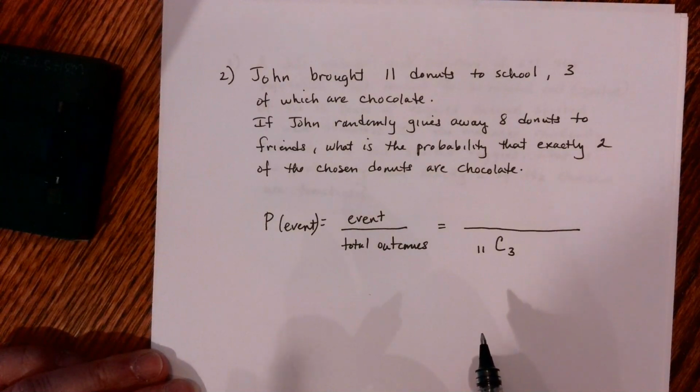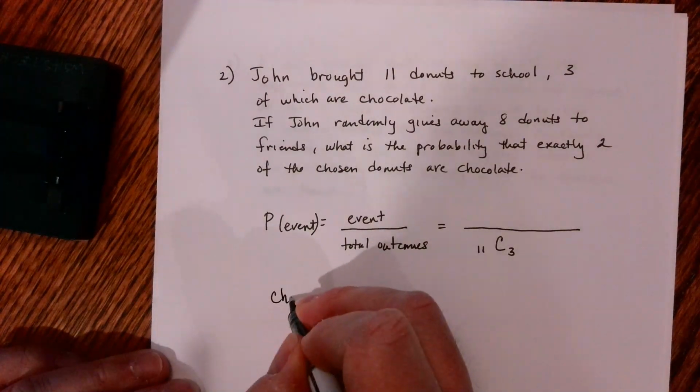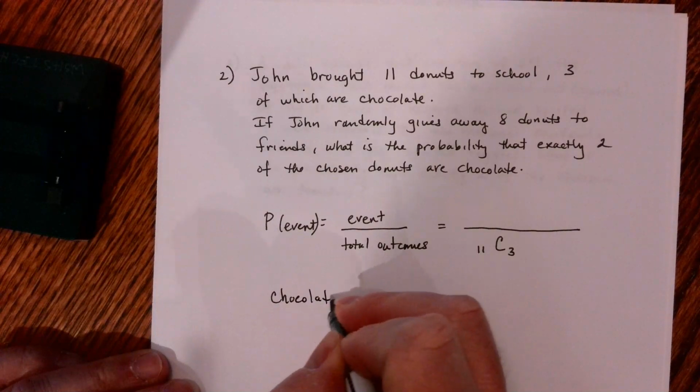Okay? First off, there are 3 donuts that are chocolate, and he wants to know the probability that if he picks 8 donuts, what's the chance that 2 of those are going to be chocolate. So if I look only at the chocolate donuts, let me write this over here. Chocolate donuts.